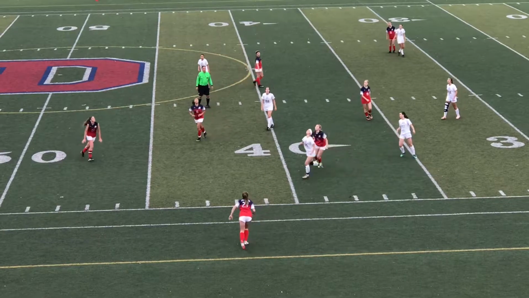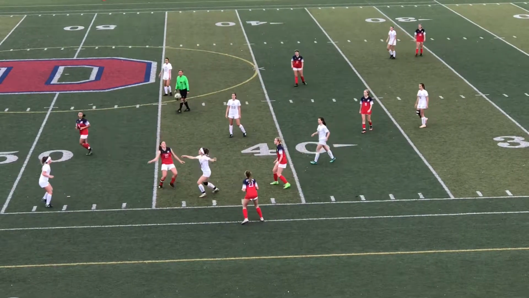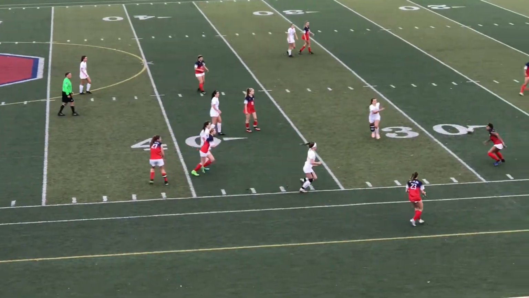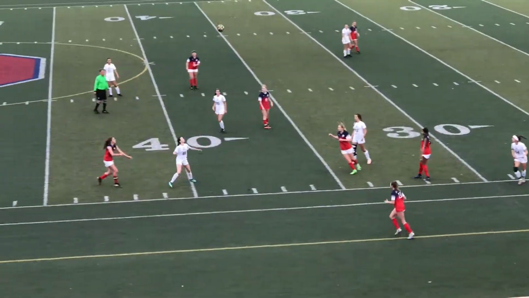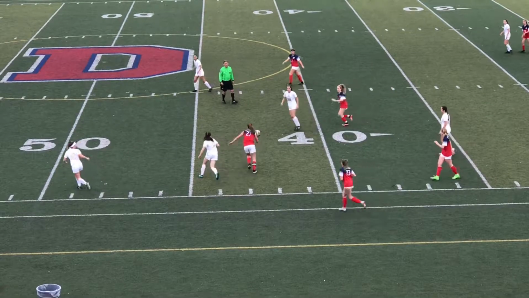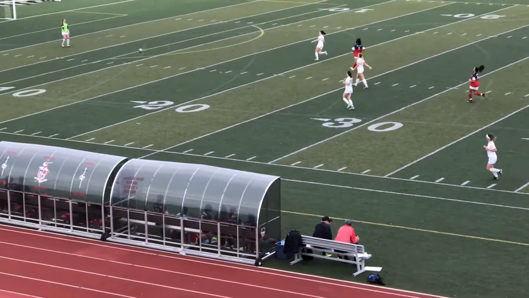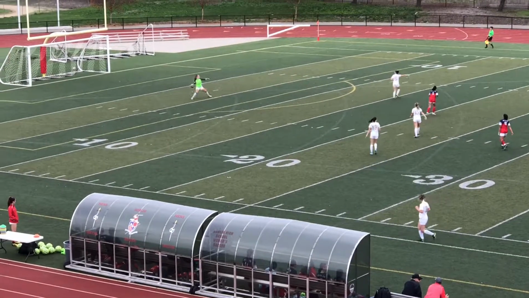Windsor High getting a foot in on that throw into Dublin. Chasing it down, getting a foot on it also. Windsor sending it up, but that's right to Dublin. Dublin sending that up, battling for it. Now sending in the long ball over the top. That's going to be too long. It's going to roll to the Windsor goalkeeper.